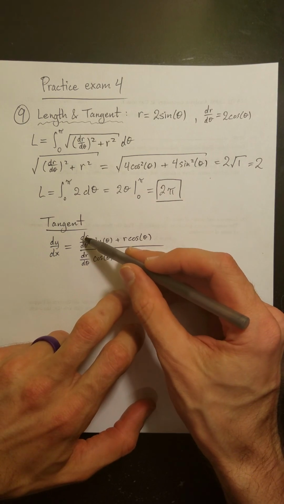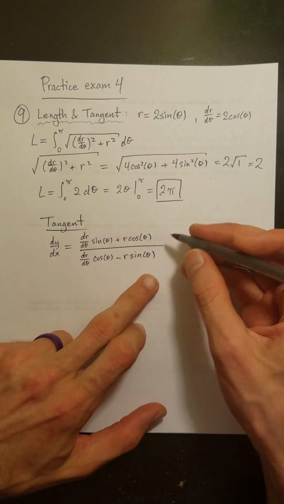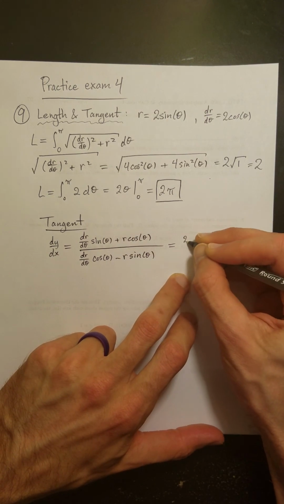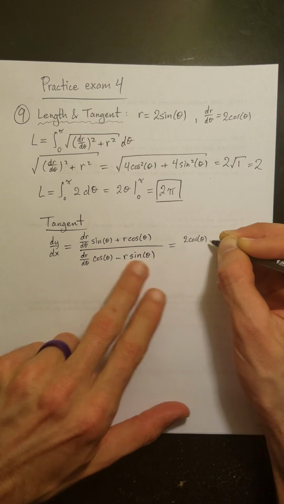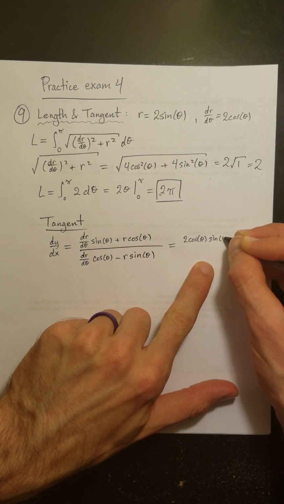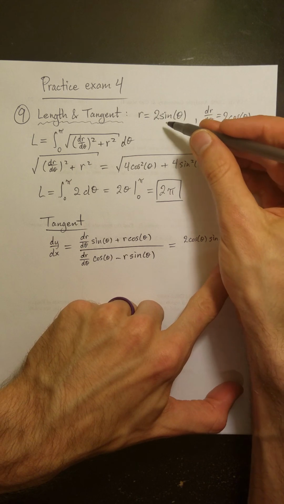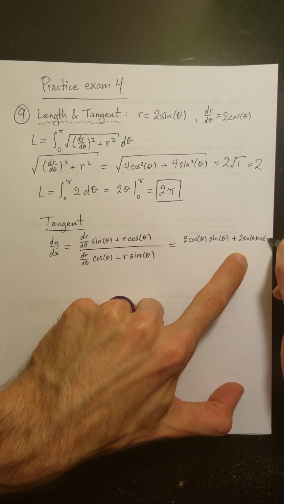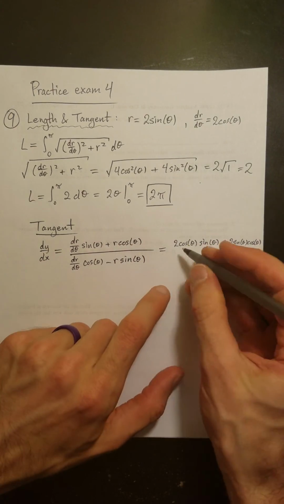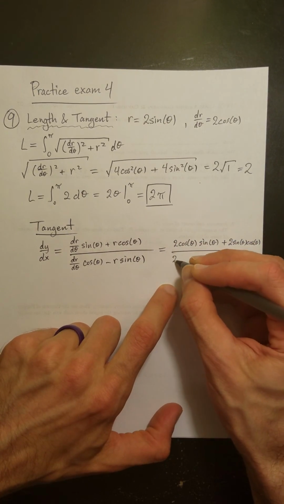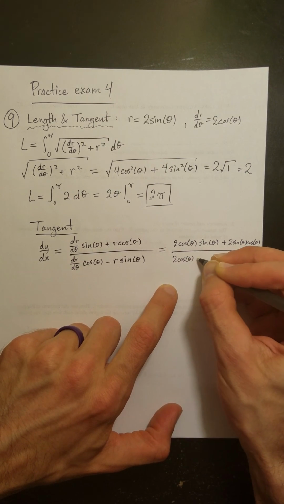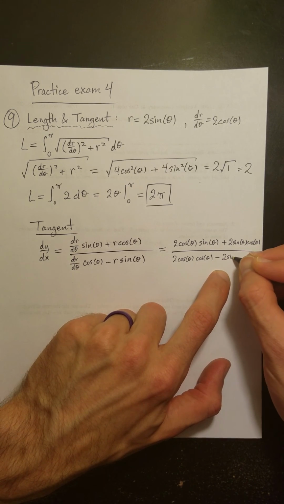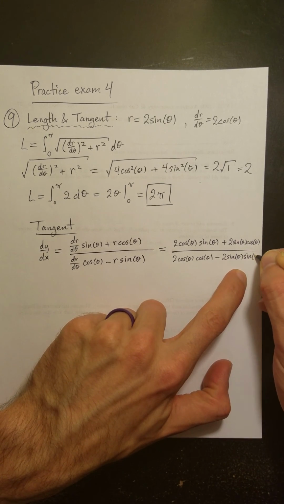And so we already know dr by d theta. We already know r, of course. And so we just go ahead and substitute these quantities. dr by d theta is 2 cosine theta, so times sine theta, plus r is 2 sine theta times cosine theta in the numerator. And then in the denominator, I have 2 cosine theta times cosine theta minus 2 sine theta times sine theta.